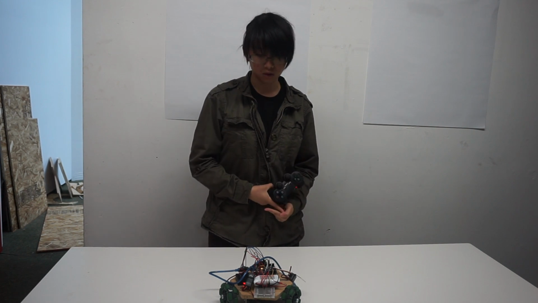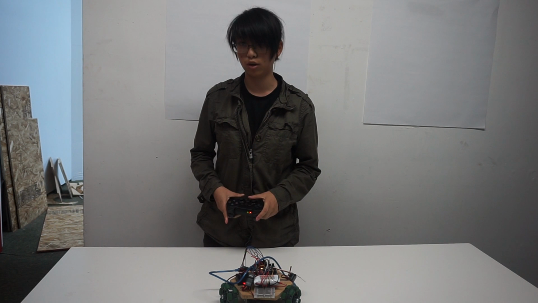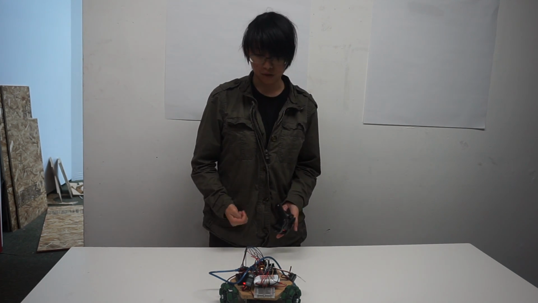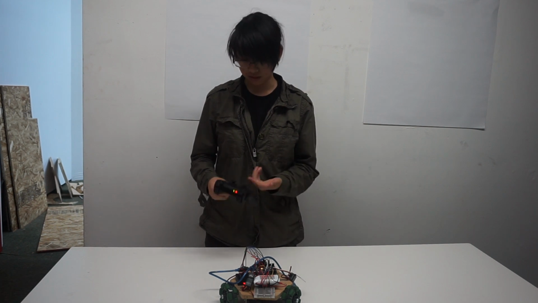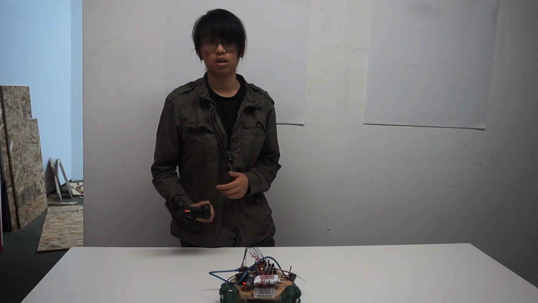So with those numbers and the speed at which the motors will turn, the motion of the robot could then be based off the position of the analog stick.